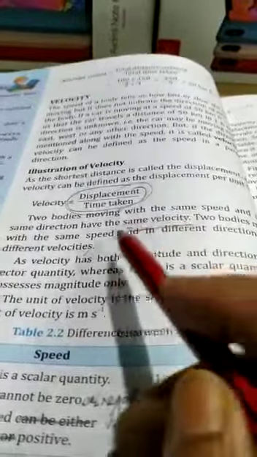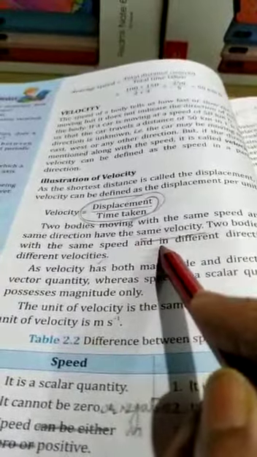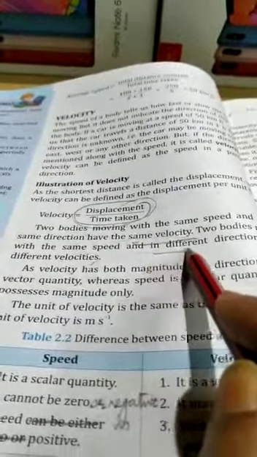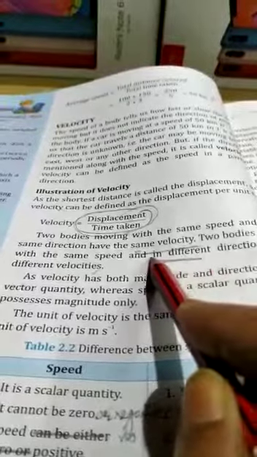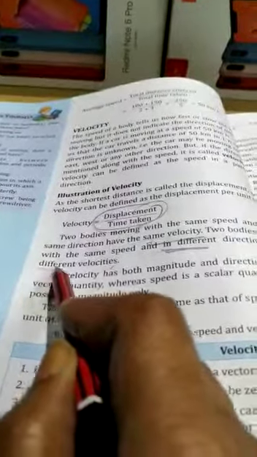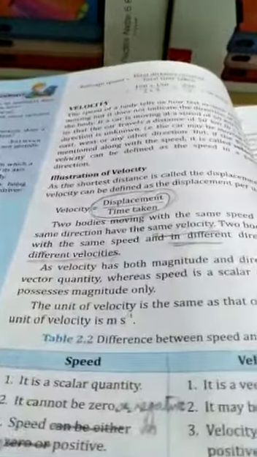But if the body keeps on changing its direction, like it begins with east, then it changes to west and again comes back to east, then we say that the body is having different velocities.